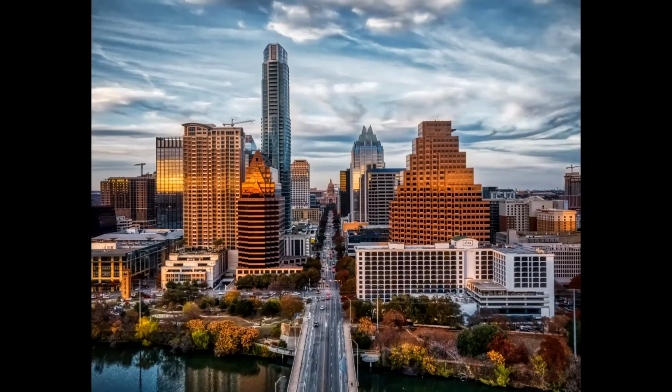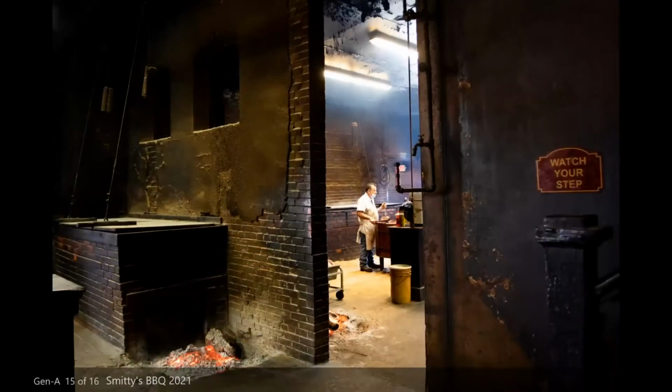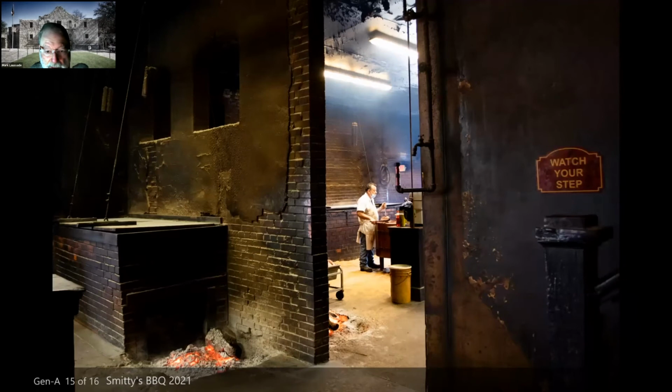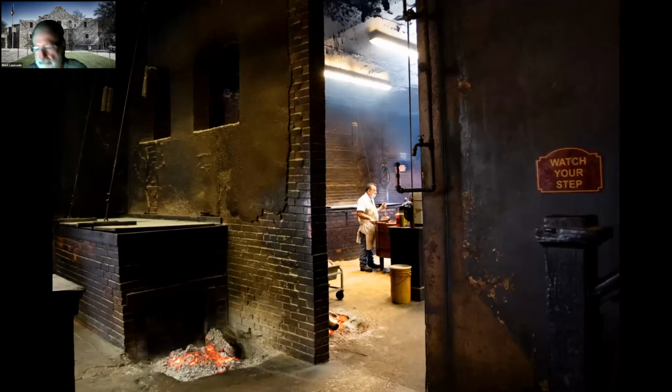Okay, next photo, Smitty's Barbecue 2021. That's me. Well, Mark, yeah, sorry. I really do like this image. It really speaks to me. Now, people from around the country may think that they own barbecue, but we Texans know that we do. So to me, this meets the iconic part, especially since it's entitled Smitty's, which is one of our famous barbecue joints.